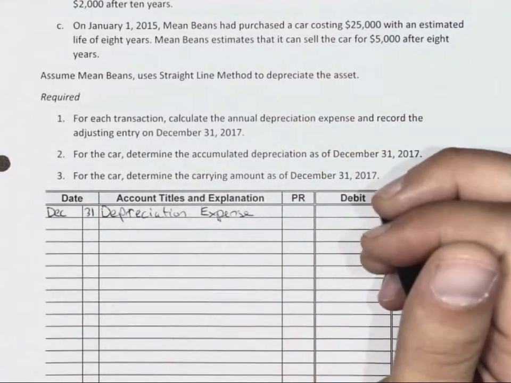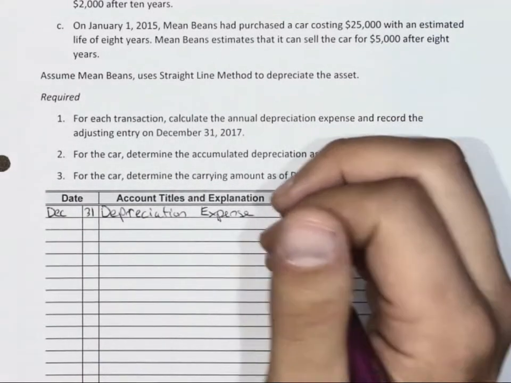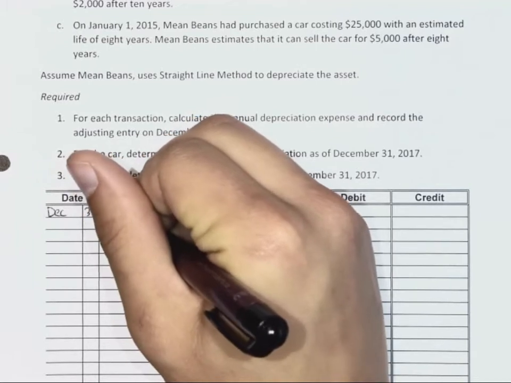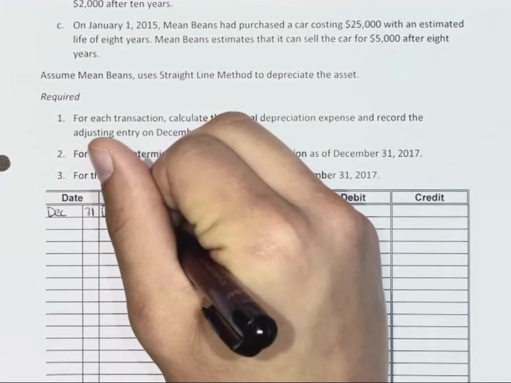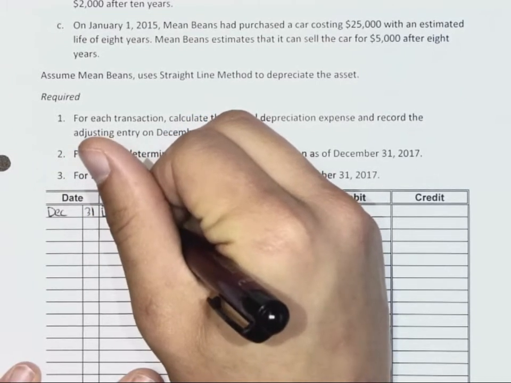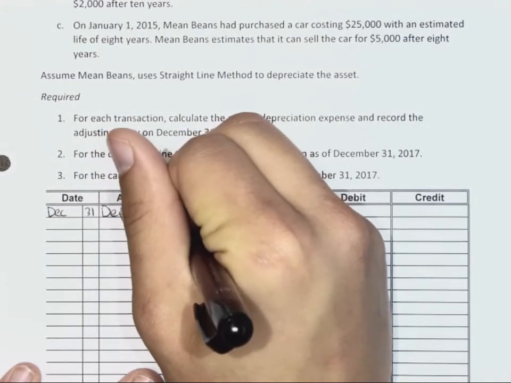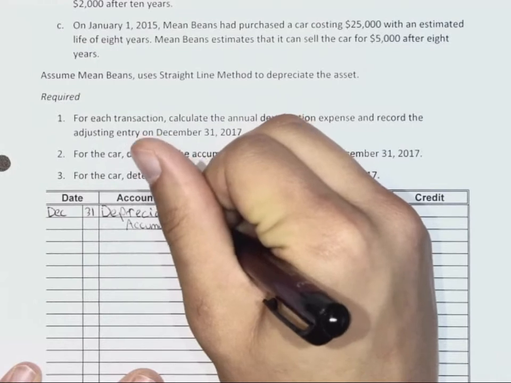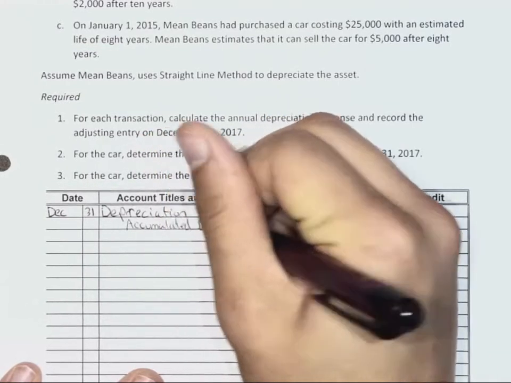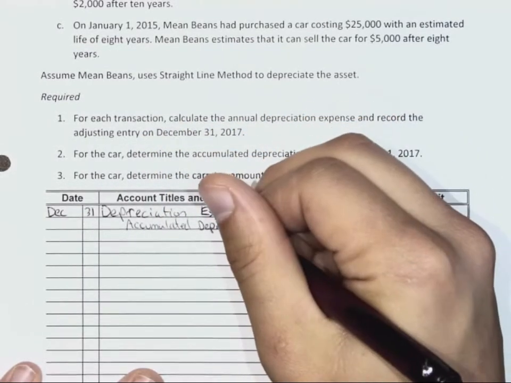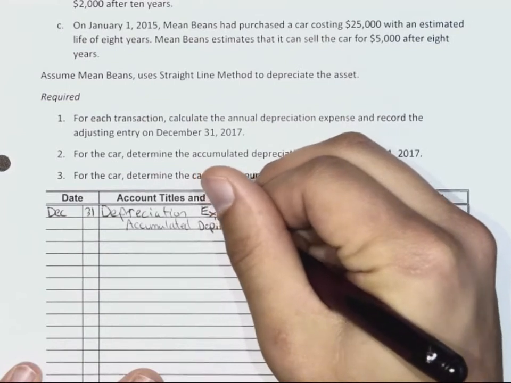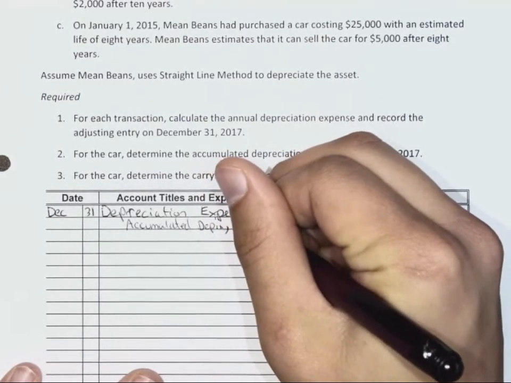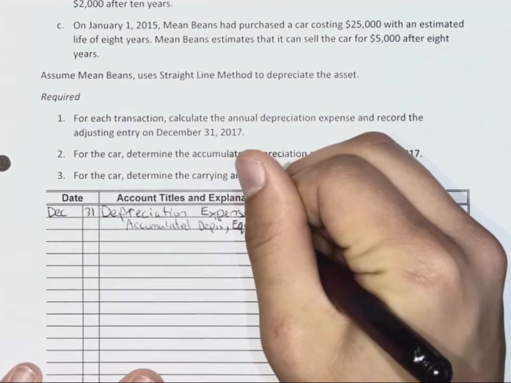We are going to credit what's called accumulated depreciation, equipment. Now it's important to put the comma in what you're depreciating.